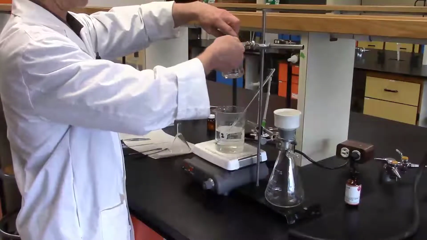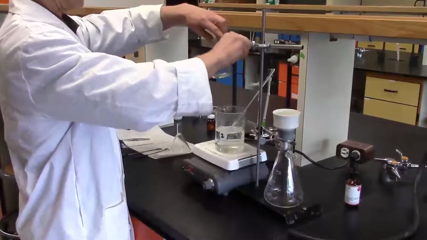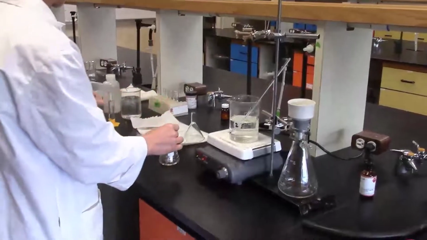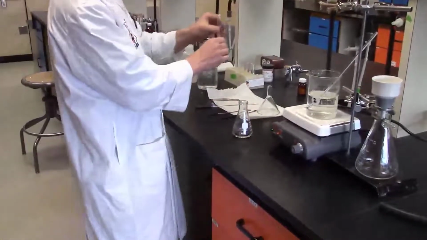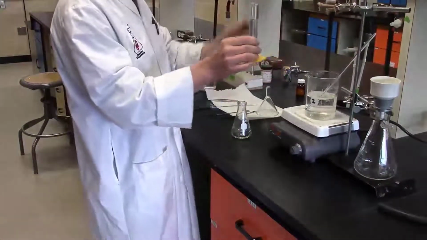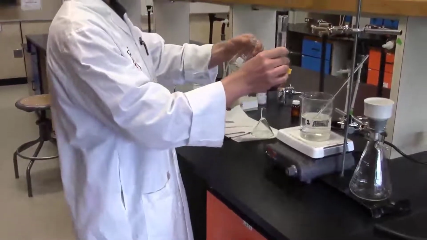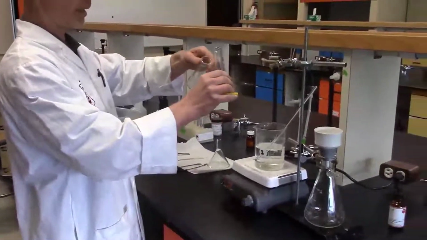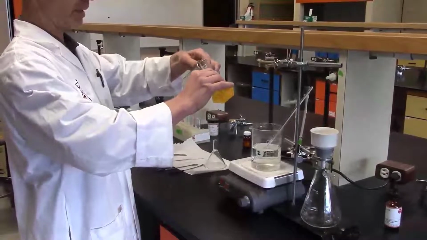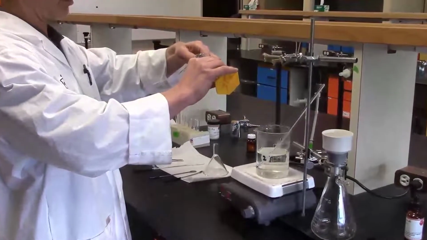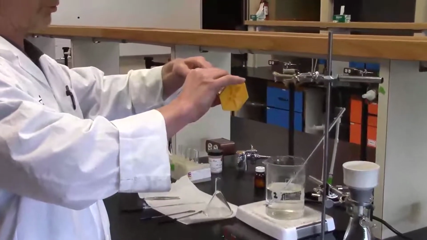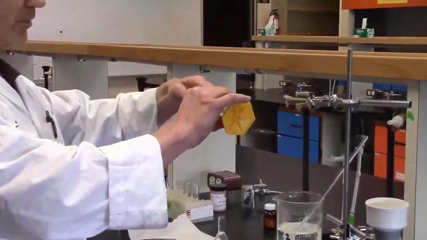I'm going to separate the Erlenmeyer from the clamp, and I'm ready to now add my ice cold 25 mils of water. I took this directly from my water bottle. It's ready to be added, and I'm going to do this directly. I want to be adding it while the solution is still hot and the water is cold. I'm going to be adding in about 2 or 3 mil increments.